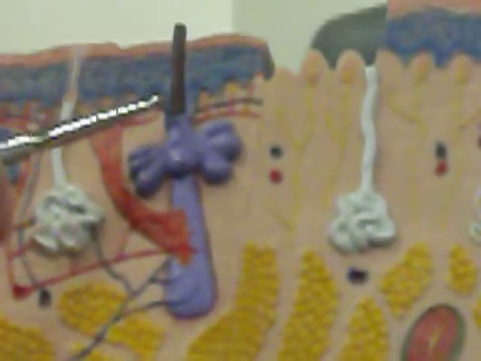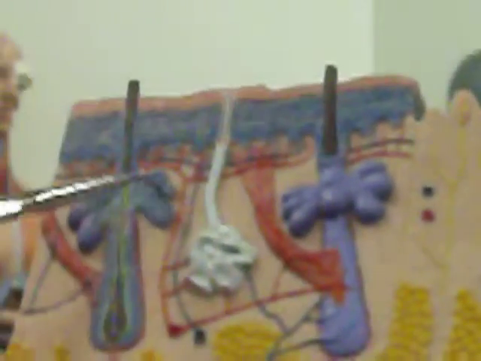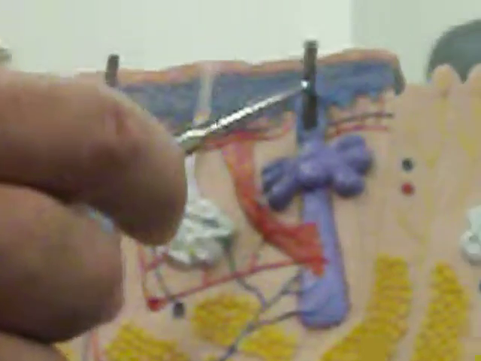These are associated with the hair. Here's one that's been dissected out. This is the hair follicle here. This is the hair root. And then this part extending through the epidermis is the hair shaft. This is our erector pili muscle.